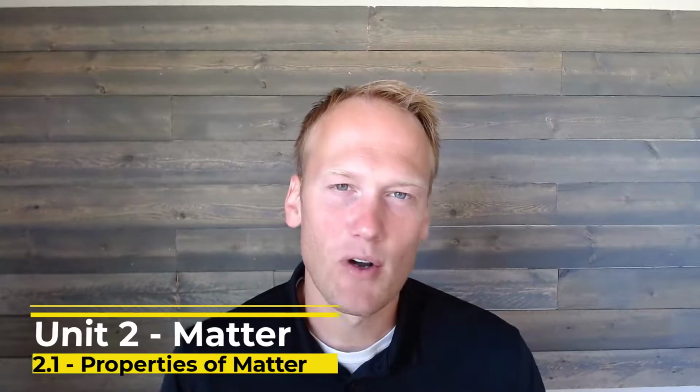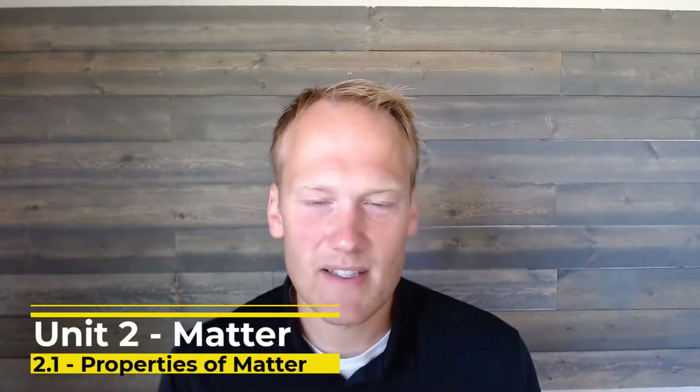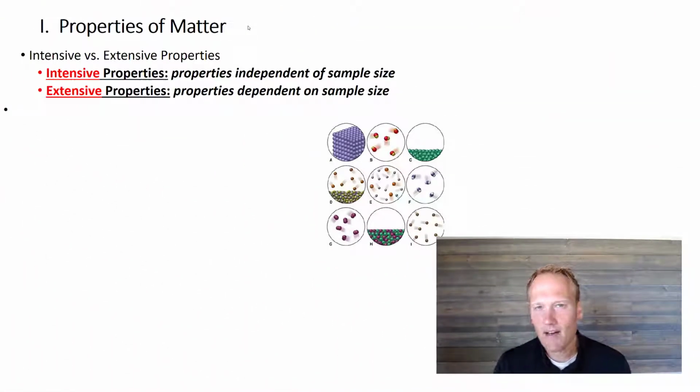Hello, Chem 1. In Unit 1, we talked about how to measure, why measurement is important, and what makes digits in measurements significant. Today we're starting Unit 2, and in 2.1 we will learn about matter, which is what we study in chemistry, and the properties that help us categorize it. Matter has many ways to be categorized.